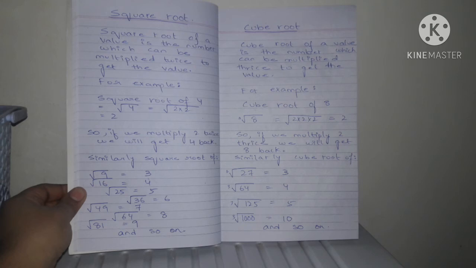Similarly, the next thing will be cube root. Cube root is the opposite of finding the cube of a value. So cube root of any value will be the number which can be multiplied thrice, that means 3 times, with itself to get the value back. For example, cube root of 27 will be 3. 3 into 3 into 3 is 27. So cube root of 27 will be 3.